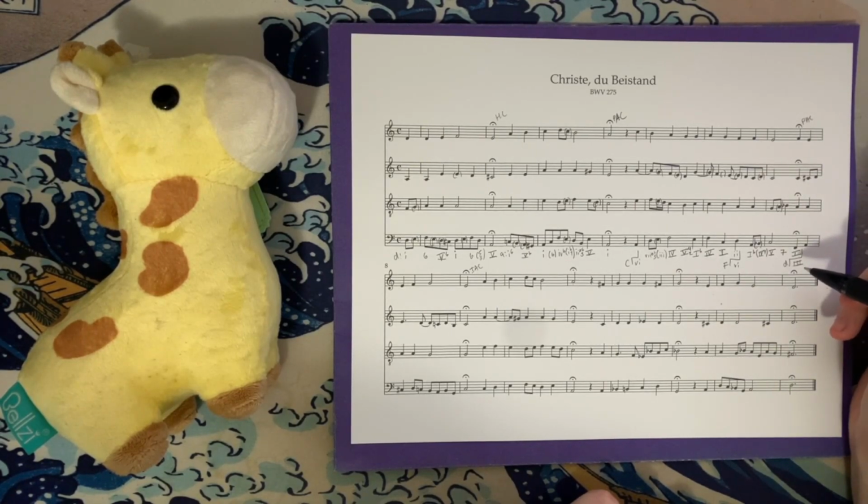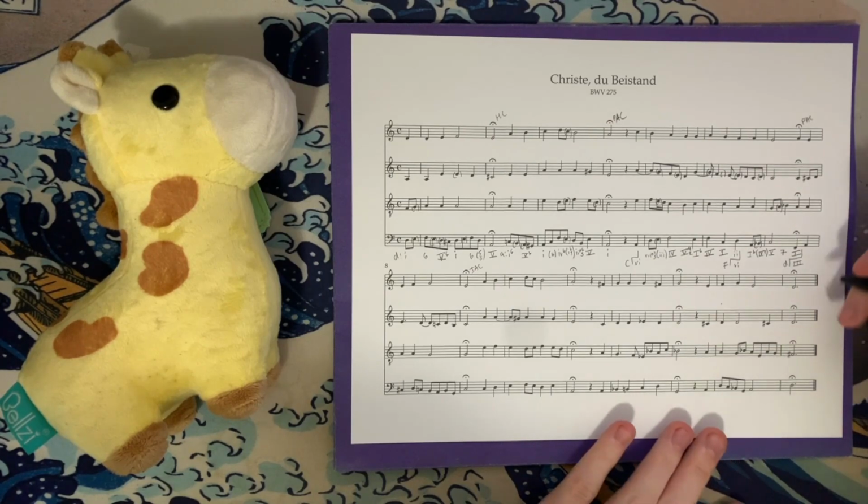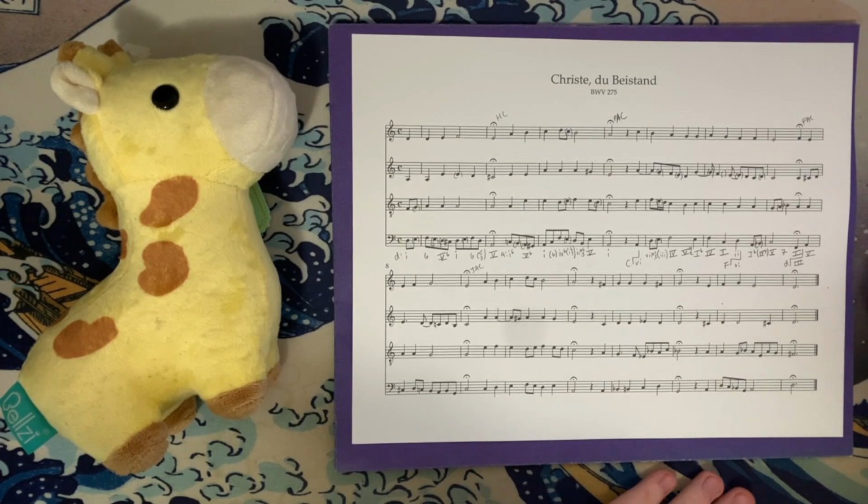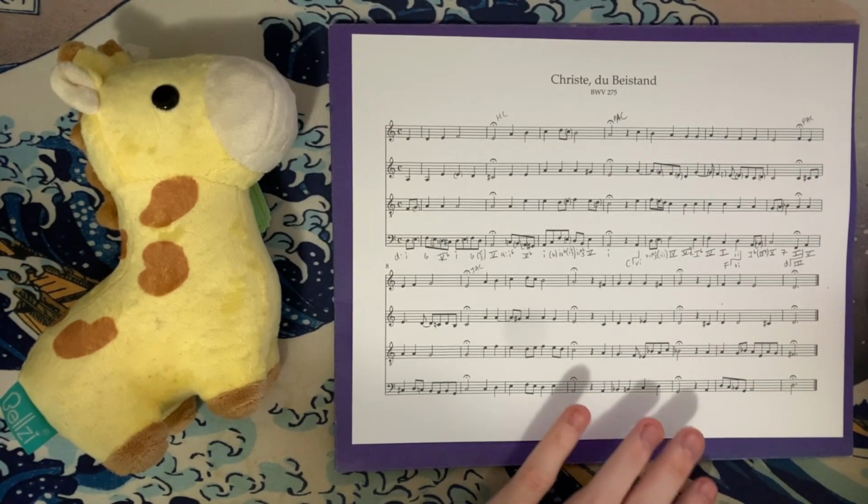So whether you look at this as 3 in the key of D minor going to a 5 chord, A, C sharp, and E, or you look at this as just a direct modulation to D minor, I think they're both accurate, and there's arguments to be made about their validity.